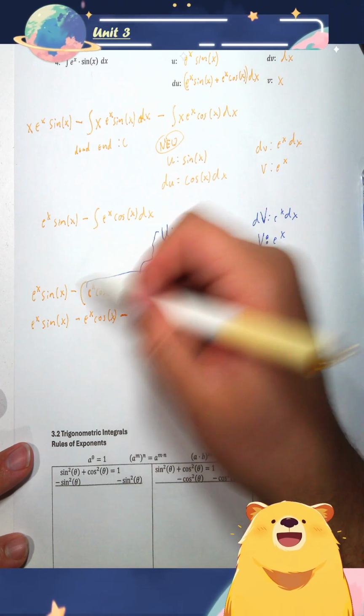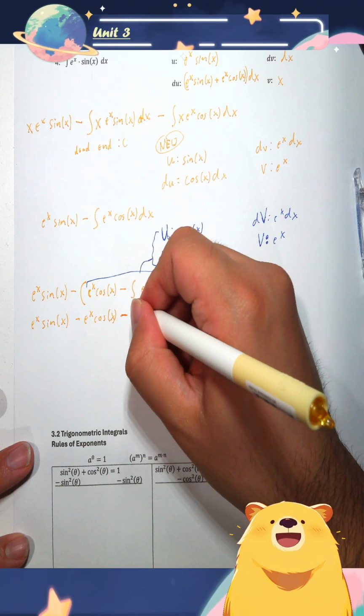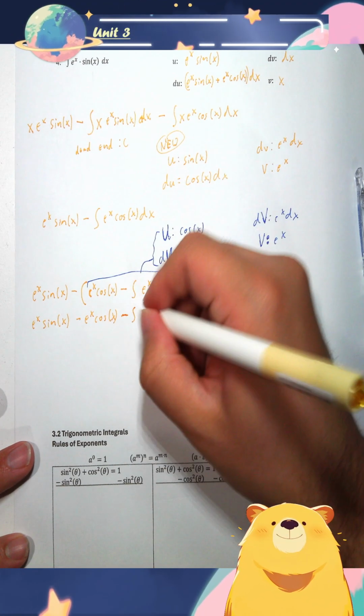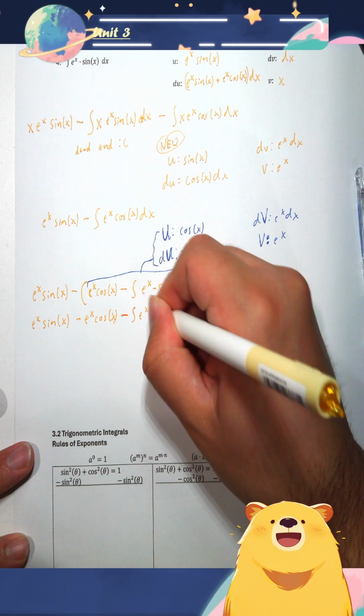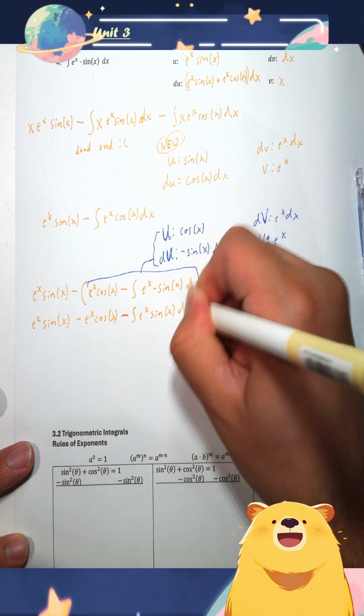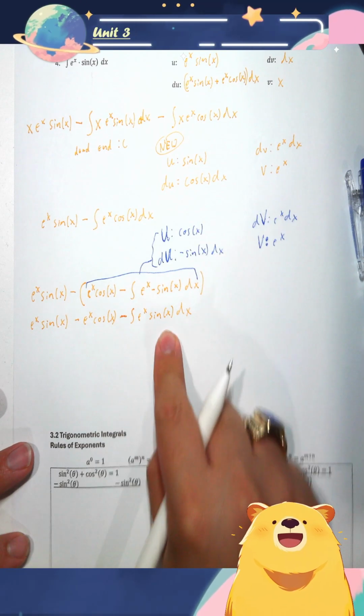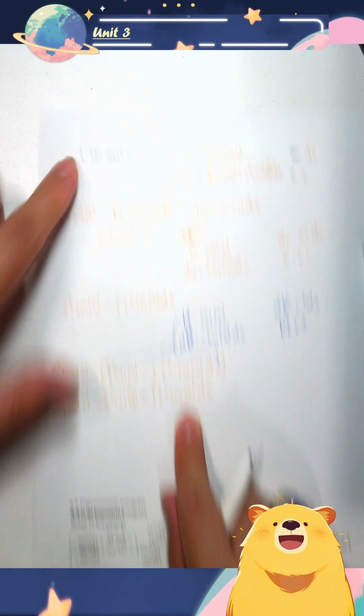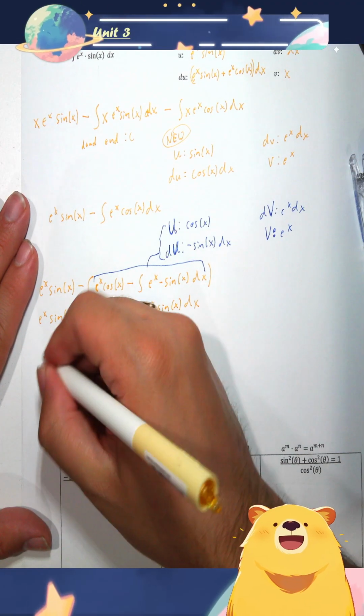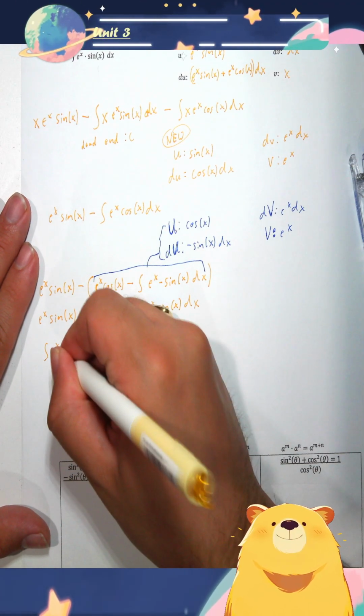I miscounted, so negative times negative will still be negative, the integral of e to the x sine of x dx. Now, where do we see this guy? In this problem. Let's write out the full setup.